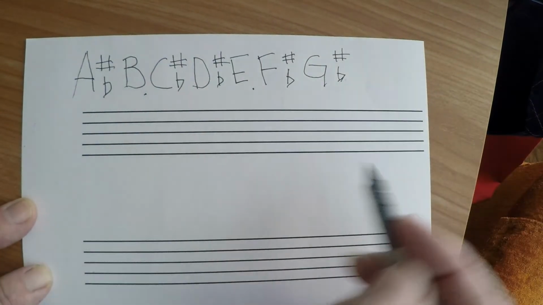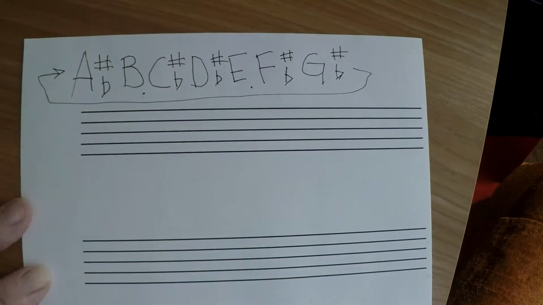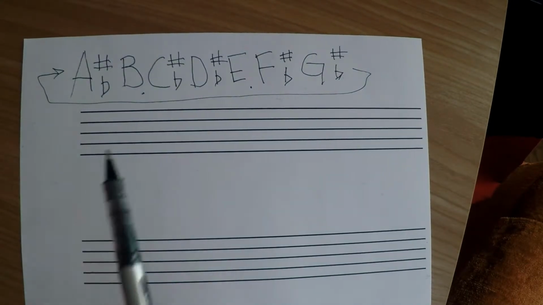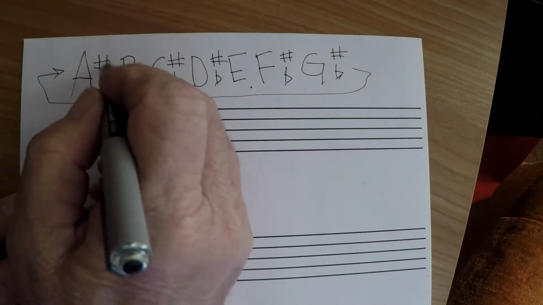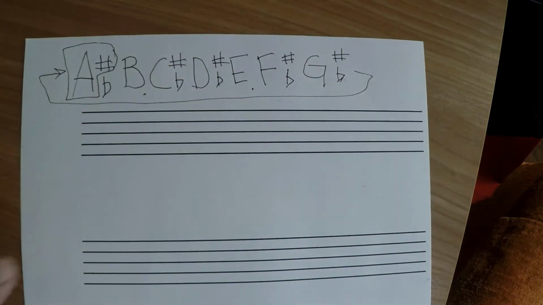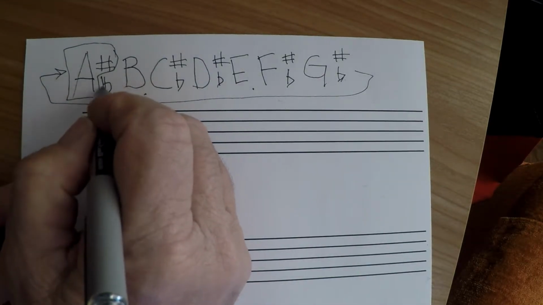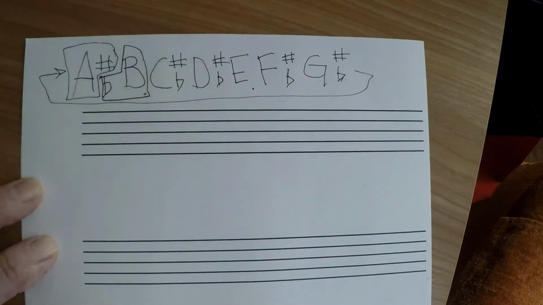And you notice I'm going there because this thing goes like this. And it goes on and on and on. Okay? If it's a sharp, it associates with the note below it, and it makes that note higher by a half a step. If it's a flat, it associates with the note above it, and it makes that note lower by a half step.